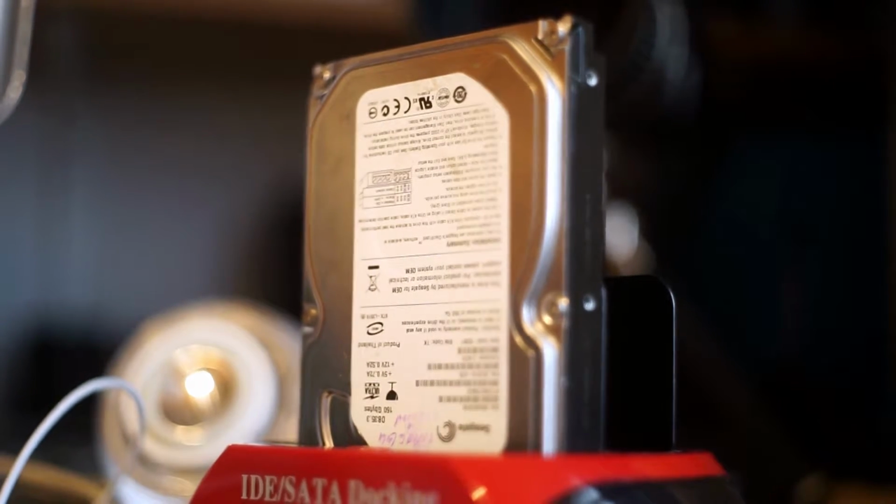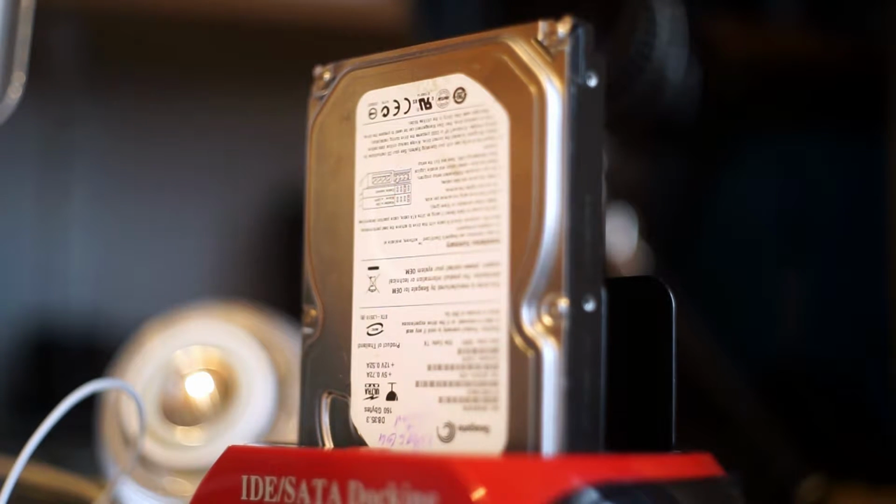So guys, you are looking here at an old hard drive of mine. This was the 160 gigabyte Leopard installation drive, which came out of my G4 SSD upgrade.